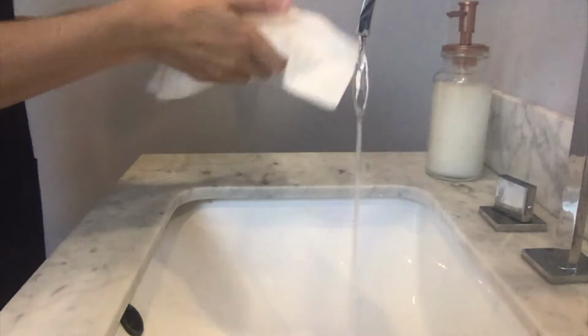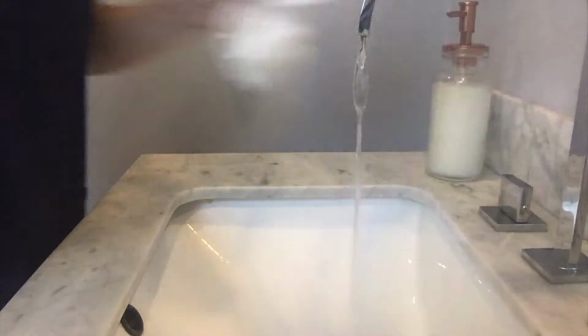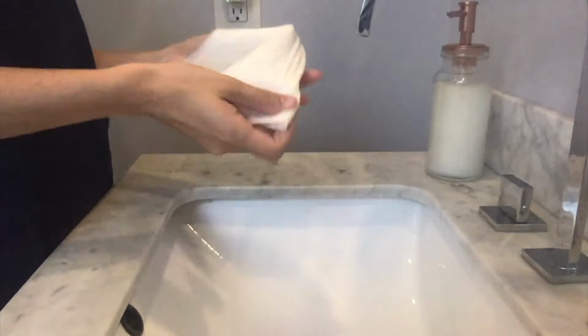And you want to make sure that you're thorough with this as well because you don't want to spread anything. Okay, then using a paper towel, you can turn off the faucet and you can dispose of the paper towel.